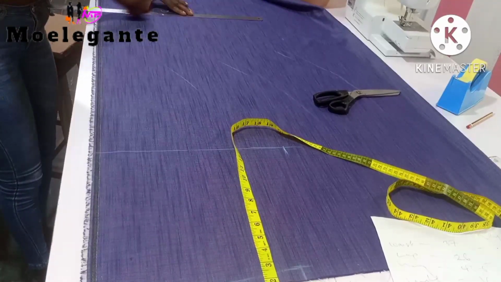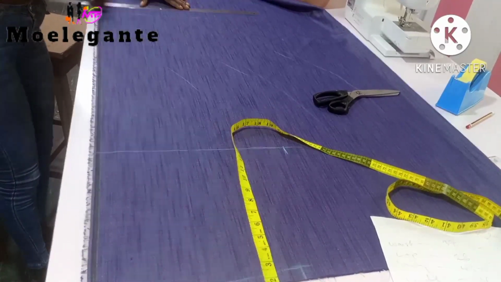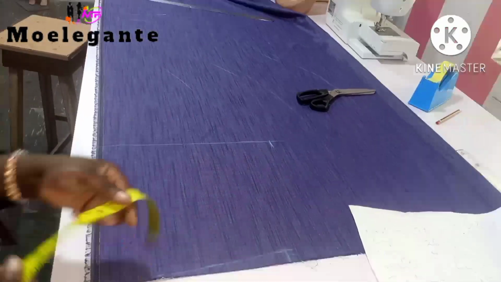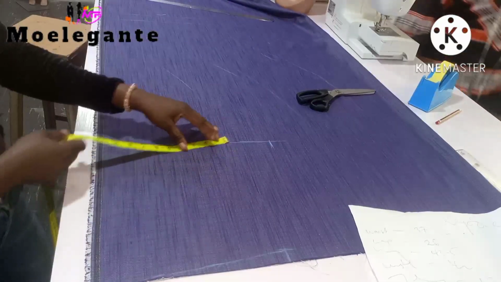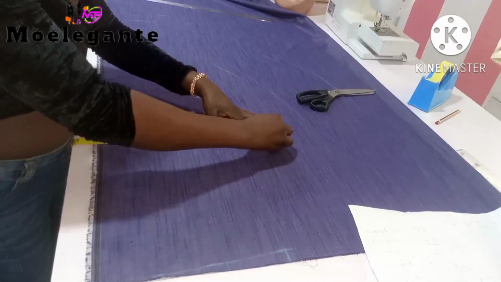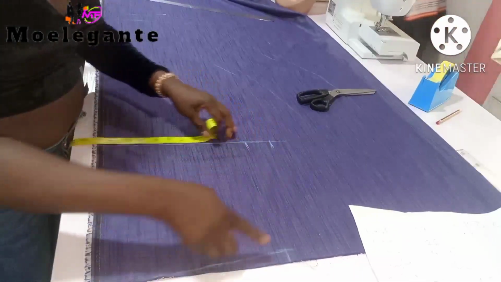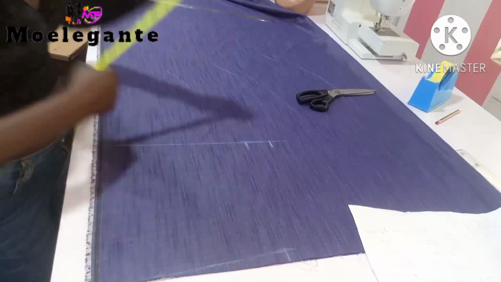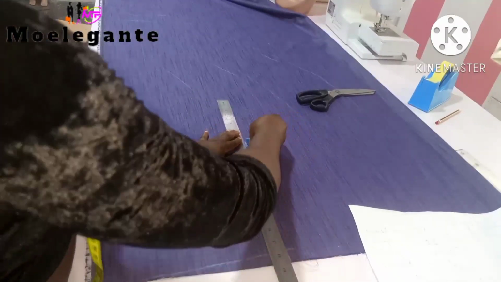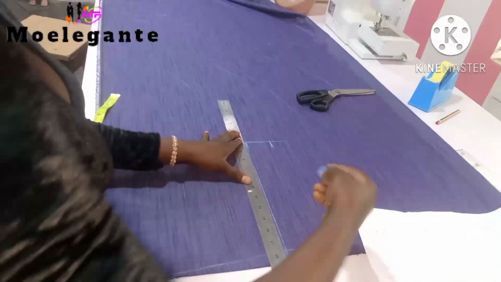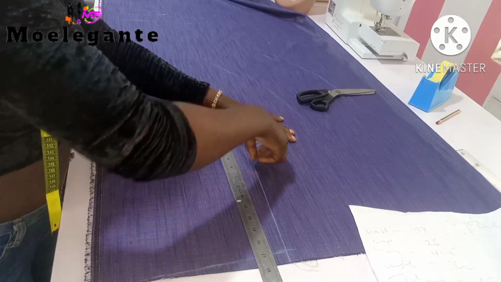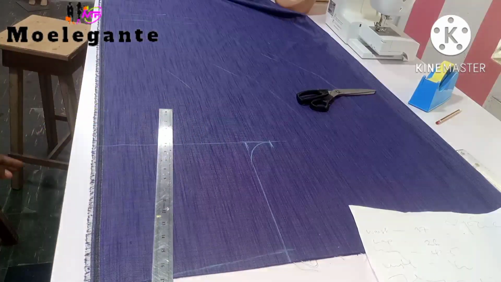You see, I've marked my 40 and 2 inches that is meant for the folding. At the crotch part, from that 13 inches mark, I'll move in by 2 inches. Then I'll connect that 2 inches to our waistline. You connect it the way I'm connecting it in the video. Then you curve that point. Yeah, that's what we have now.